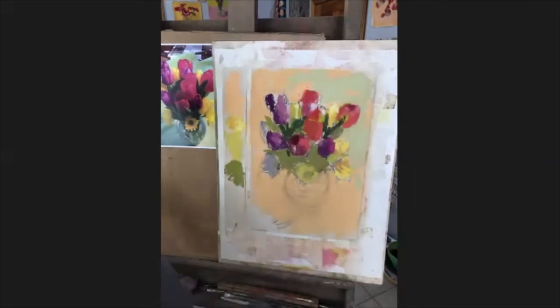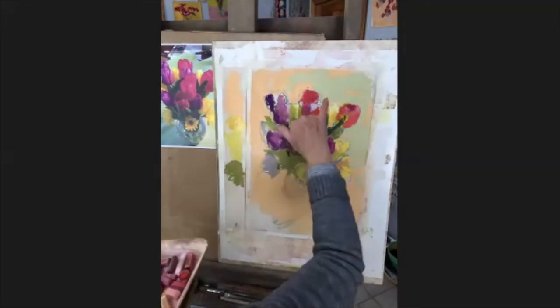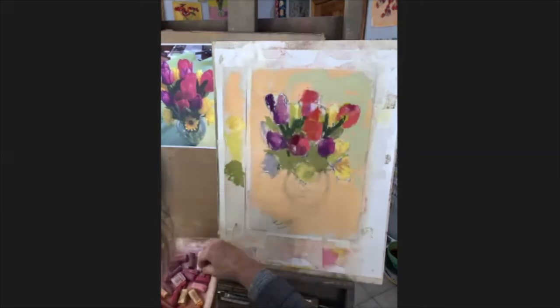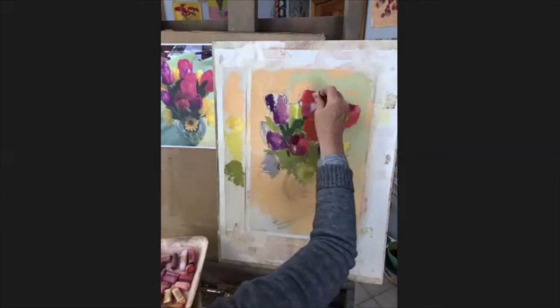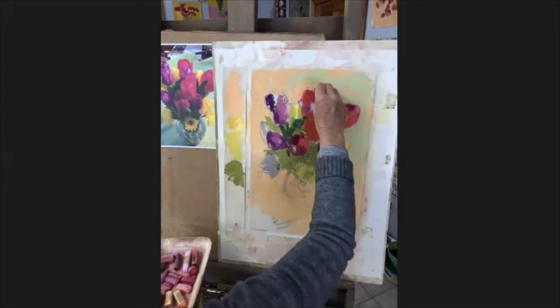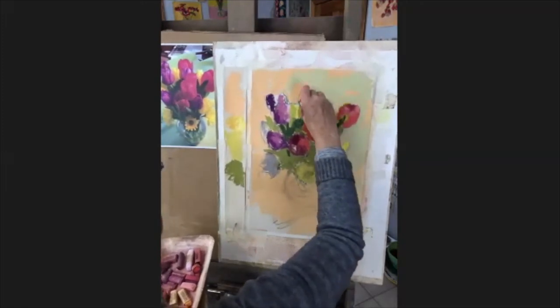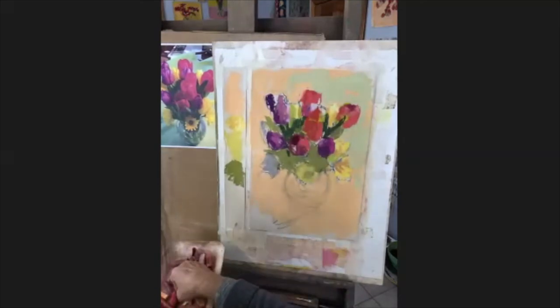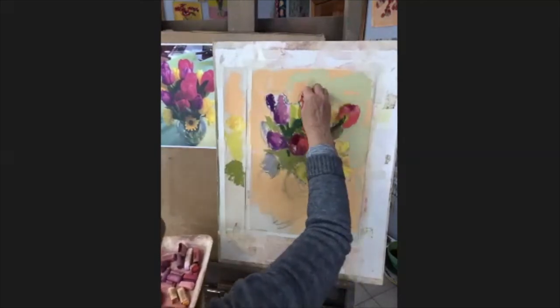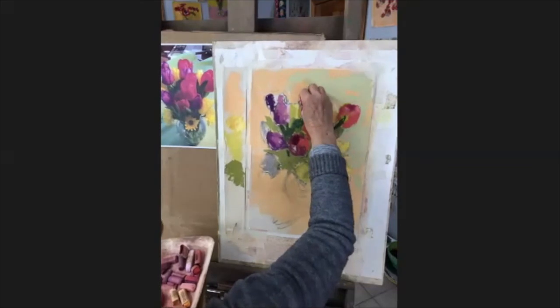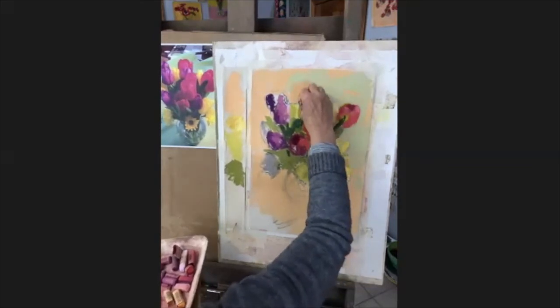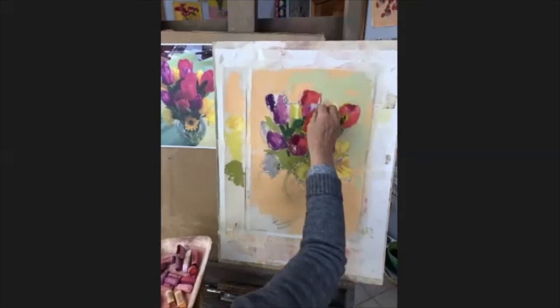Now, let's see, I'm going to halt the background application. And since I was doing it right up here where the reds are, I'm going to cut in with a little bit of a lighter red in front, and then introduce more of a violet red where the tulip is facing away from the light source there. And I like that.